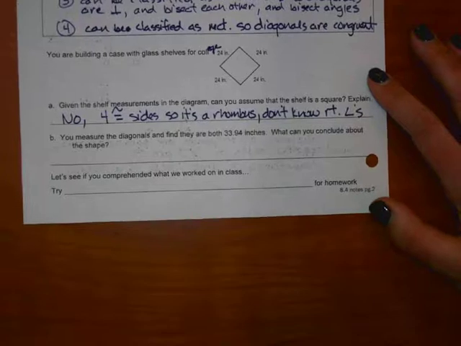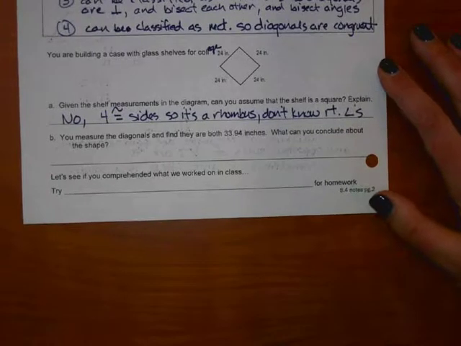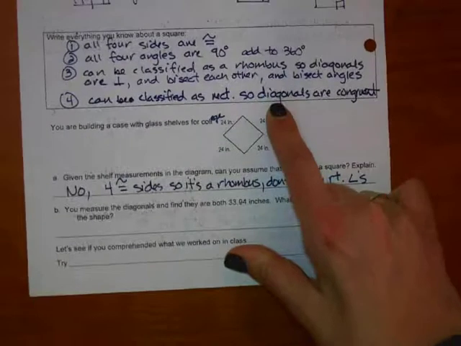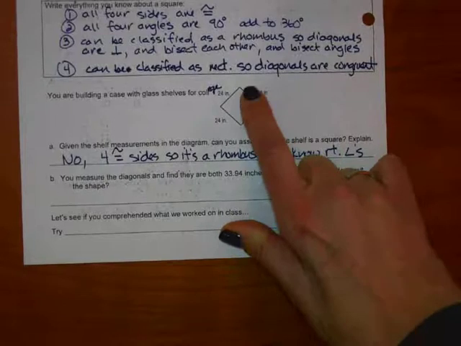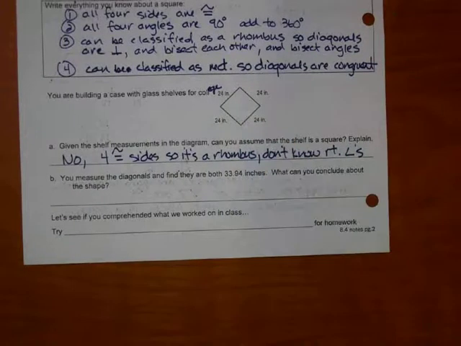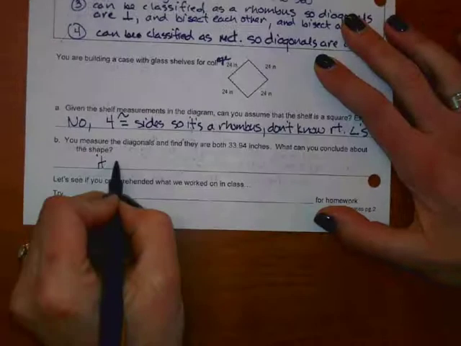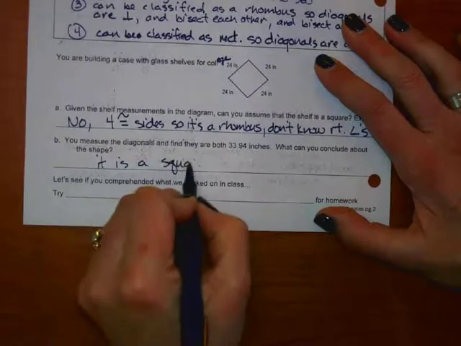Then it says you measure the diagonals and find that they are both 33.94 inches. What can you conclude about the shape then? The sides are all congruent, and if the diagonals are congruent, it's got to be a square. It is a square. So what you're going to do today is use all of these different things to answer questions about rhombuses, squares, and rectangles.